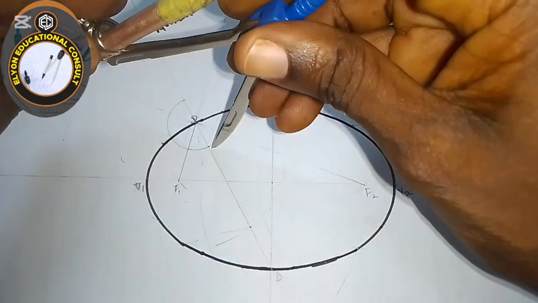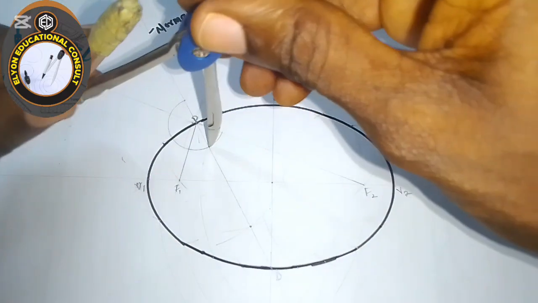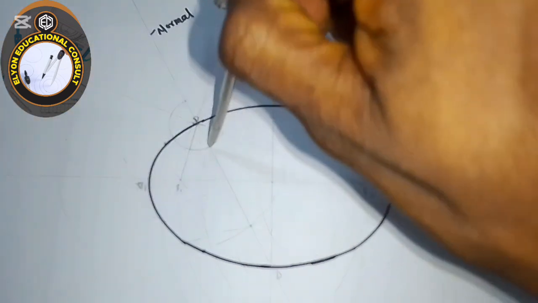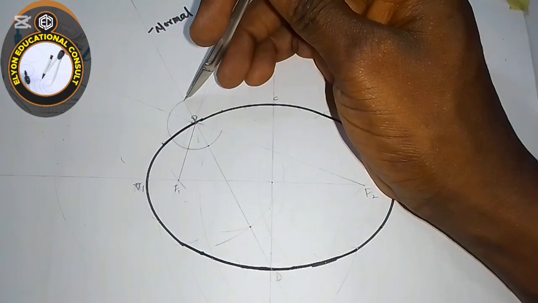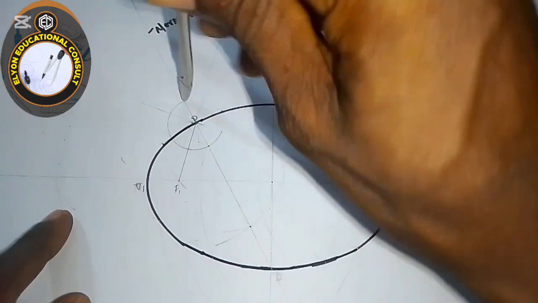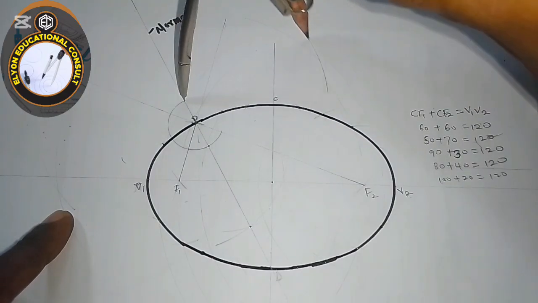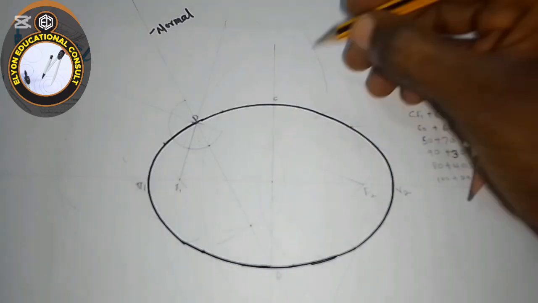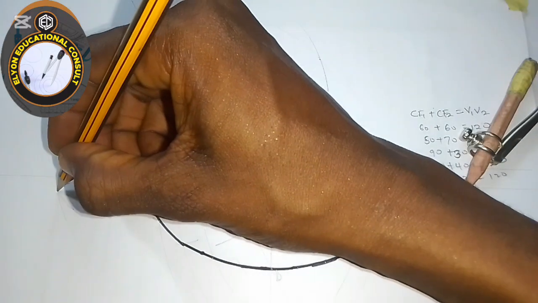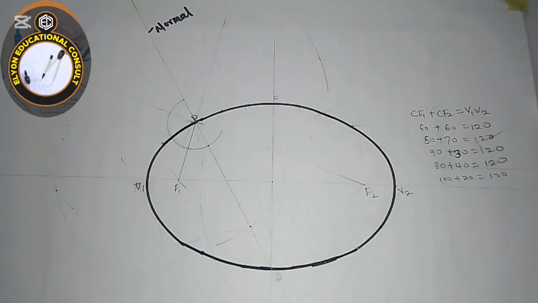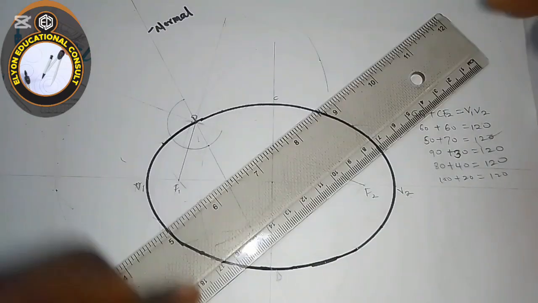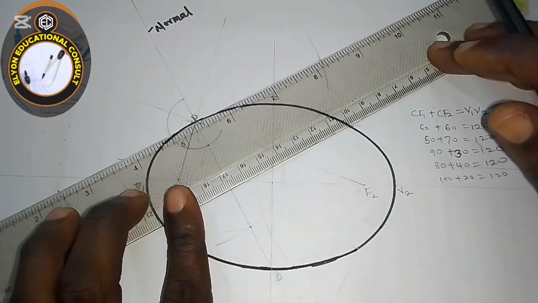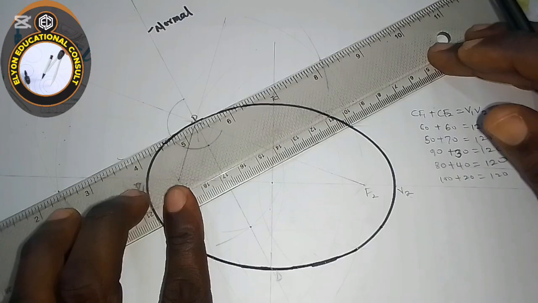By placing the compass here, strike an arc like this at both sides, then come to this side and strike an intersecting arc. You see that arc intersecting at that point, then the other arc, take note where they intersect. So we have it at this point and at this point. All I'm going to do next is join the points together, and it's going to pass through this P. You can see it must pass through that P.